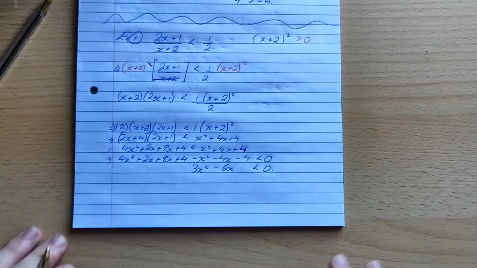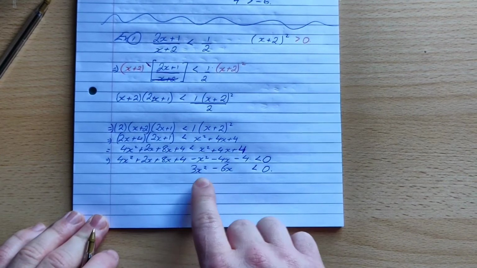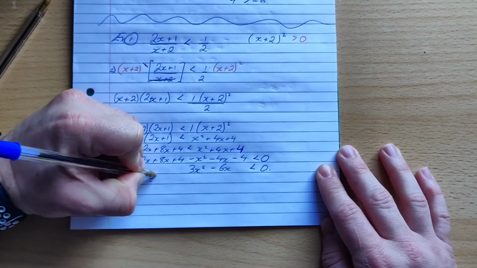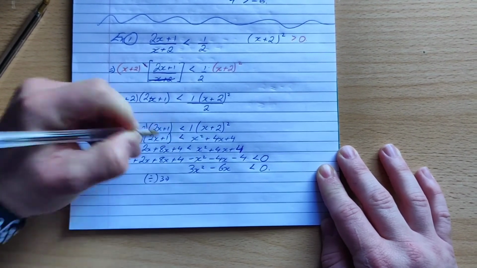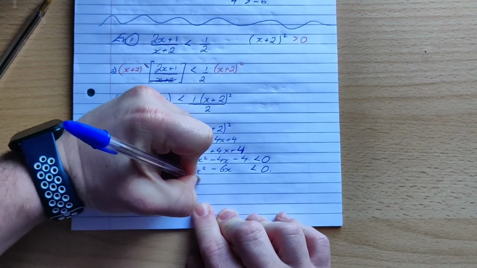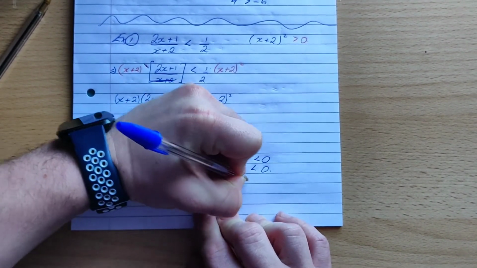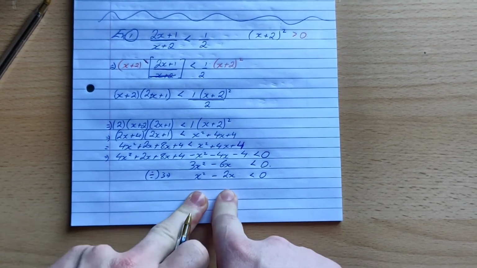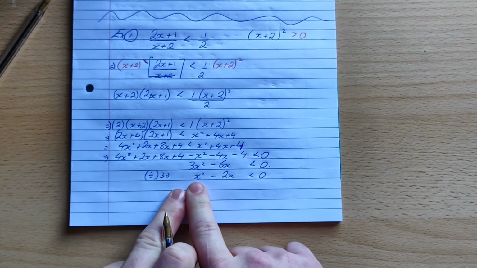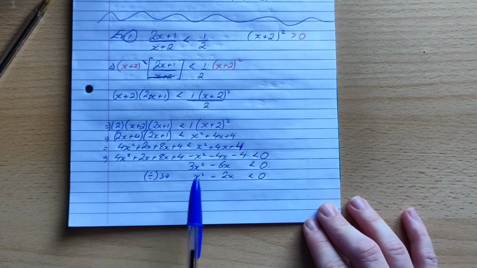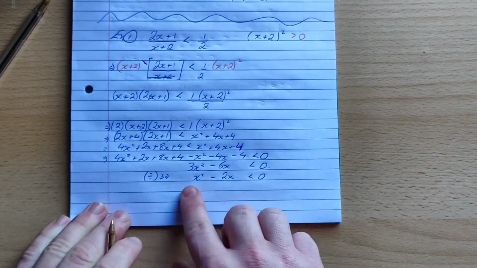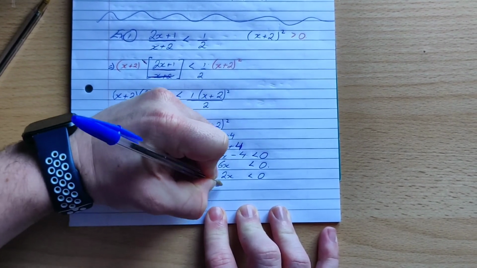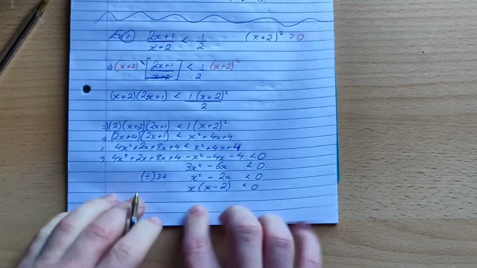We're nearly done. Because there's a 3 here and a 3 here, I can divide everything by 3 to make it just a little bit easier. So I'll just put a note on this side. Divide both sides by 3, so that will give me x squared minus 2x is less than 0. Now we're back to the similar setup that we had in the last section, but because it's not a full quadratic, so it doesn't have ax squared plus bx plus c, we can actually just factorize this left hand side. So we get x bracket x minus 2 is less than 0.